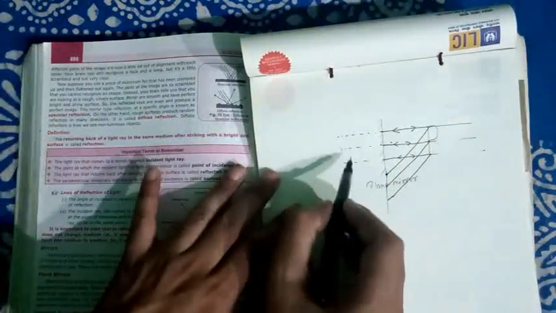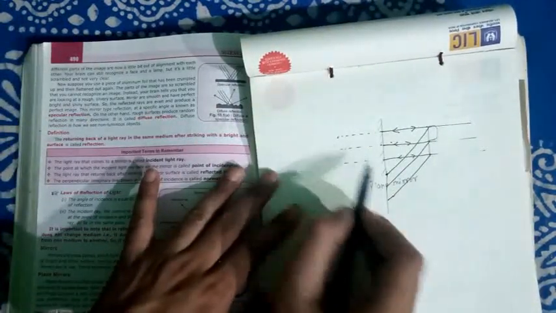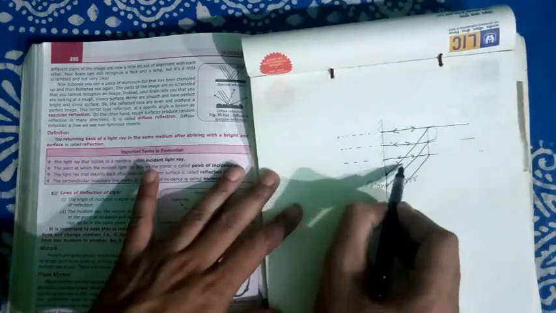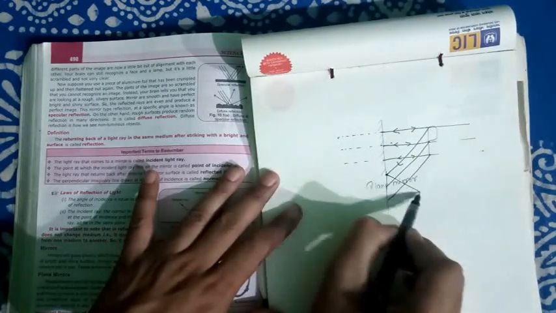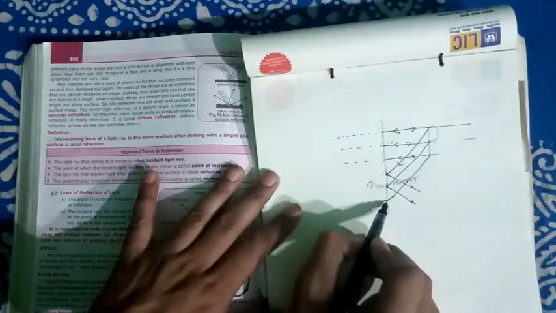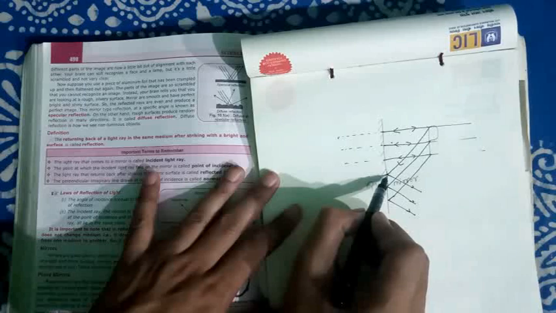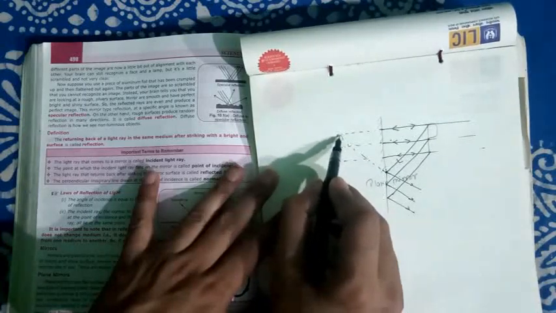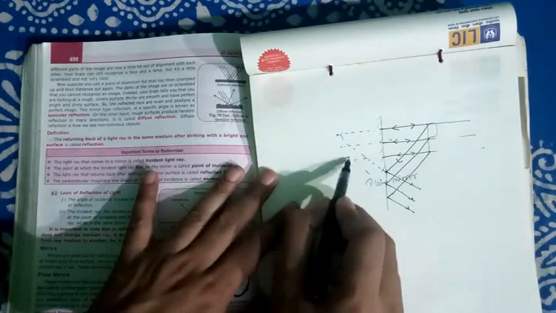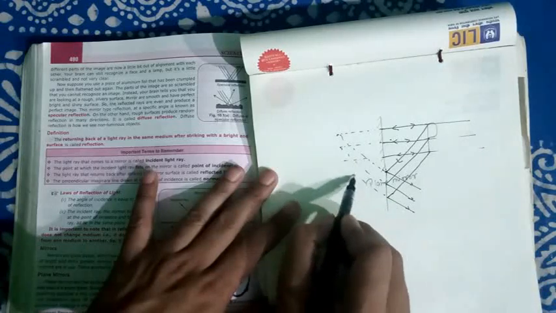So this will be formed like this. This comes here and goes and strikes back here, like this. This one like this, and this one like this. We make the virtual part of it. And this will be formed like this.